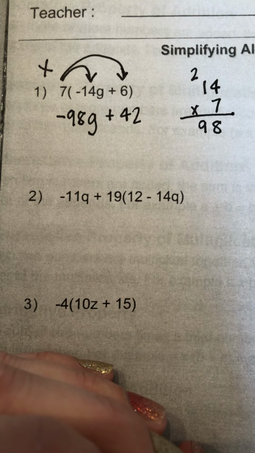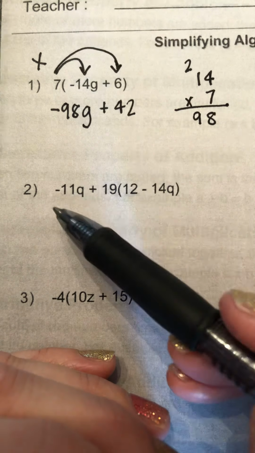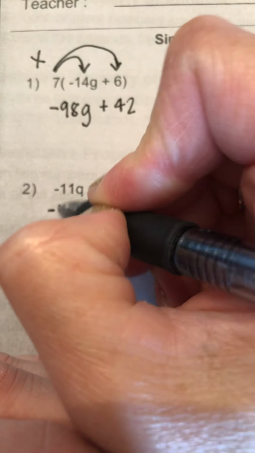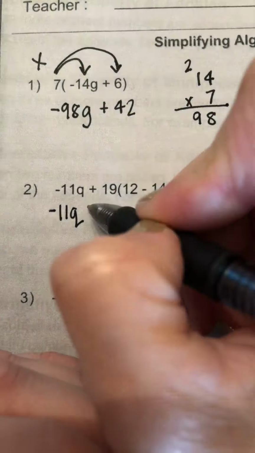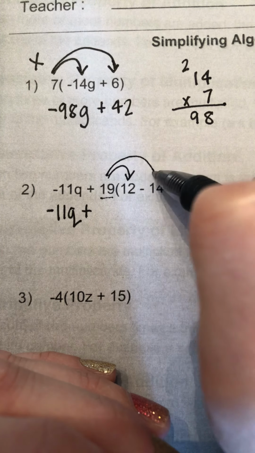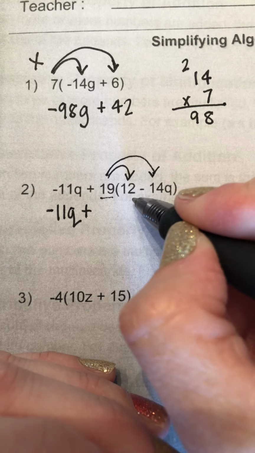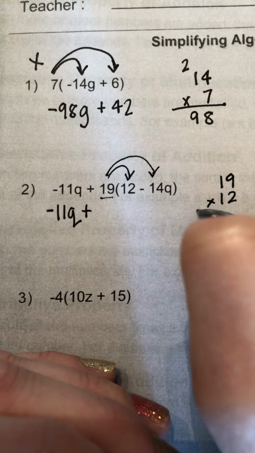Number 2, it's asking you to add this number to whatever you distribute here. So we're going to bring that down. It's going to give us another step there. So we have an 11q that's going to hang out here to the side. But what we're actually distributing is this number 19 that's on the outside of the parentheses. So 19 times 12 and then 19 times 14. So the first number we're doing is 19 times 12, and I don't know that by heart. So we'll say 19 times 12 over to the side.